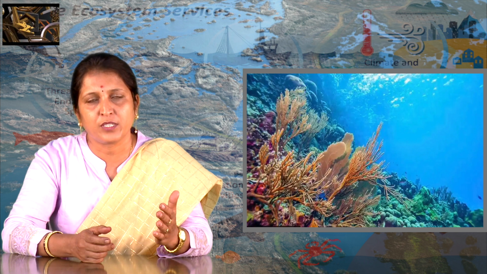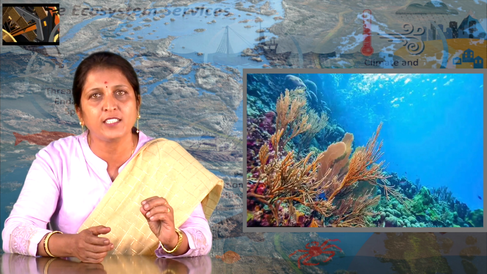First one is coral reef. Coral reefs are among the most productive marine ecosystems. And second one, the open ocean, is another important ecosystem. The open ocean is also highly productive, with phytoplankton providing the foundation for the food web. Dear learner, estuaries are another important ecosystem.